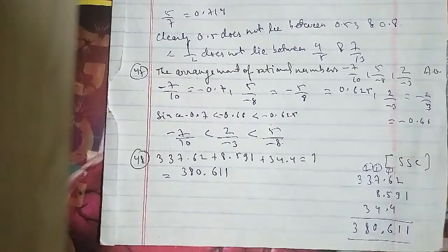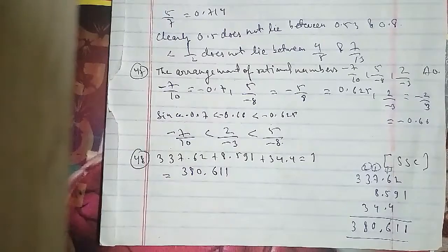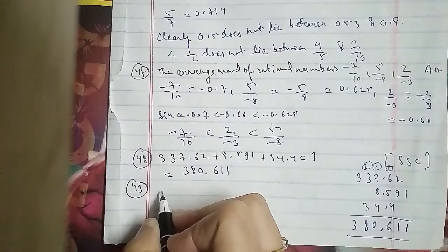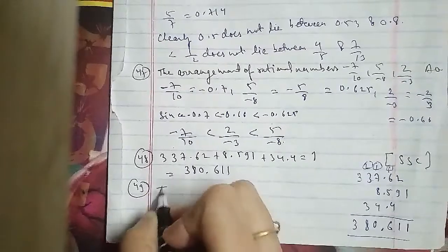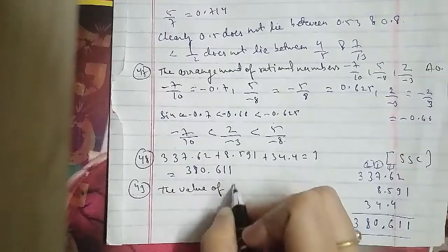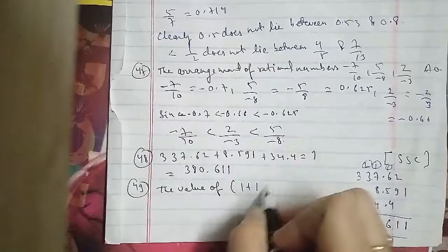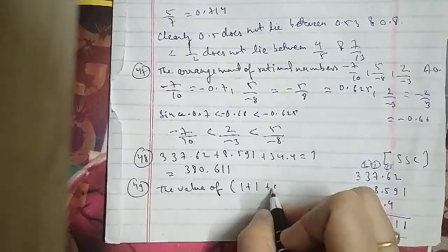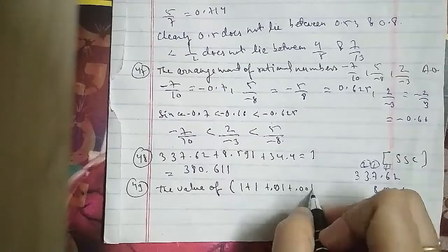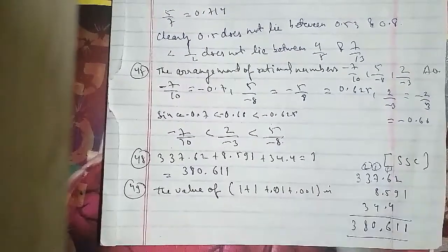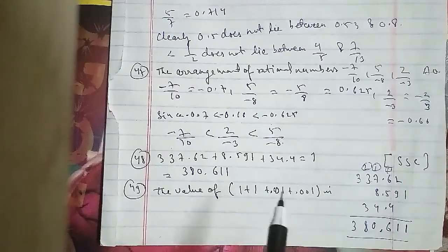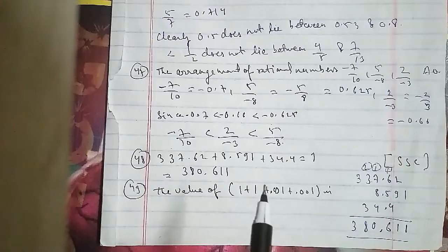We'll go ahead with the 49th question of the session. The question is the value of 1 plus 0.1 plus 0.01 plus 0.001. The options are 1.001, 1.011, 1.003, and 1.111.